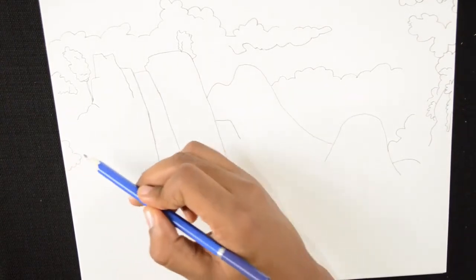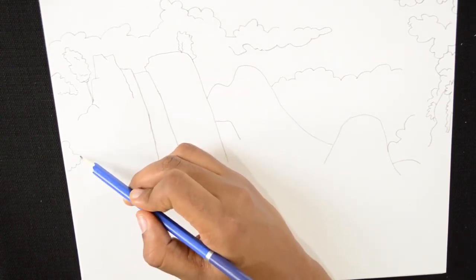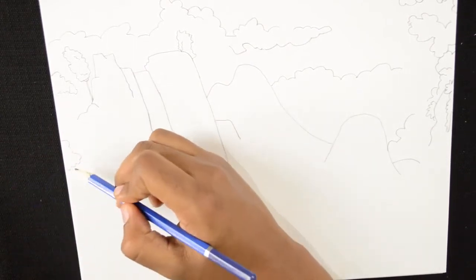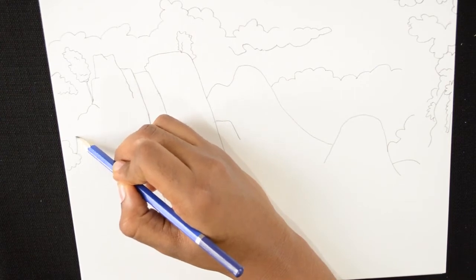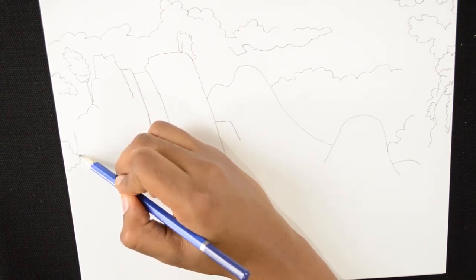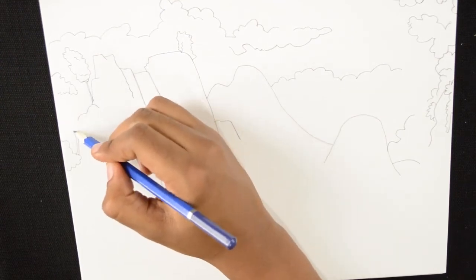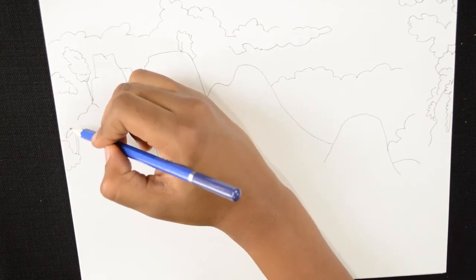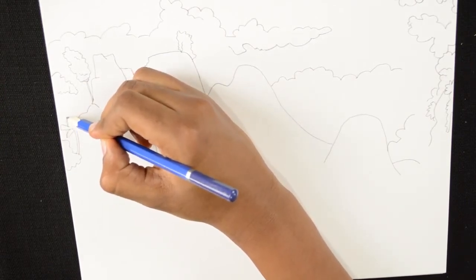Okay. Got it? Then we're going to come here and start doing the trees that are coming out of this plant or bush right here, okay? So we're going to do our first tree. So just trying to get us the basic outline. So like I said, you can make it look however you want it to look, okay?